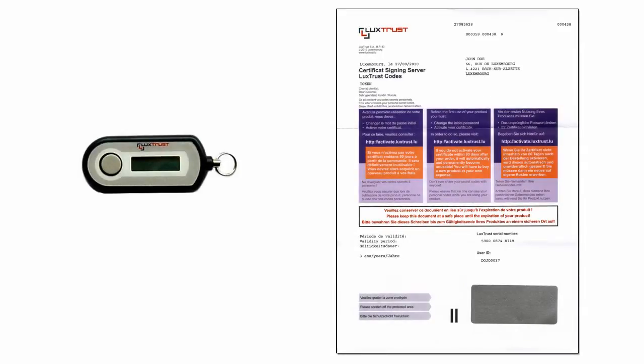Before you begin, please ensure that you have the following at hand: the token which you have received from LUXTRUST, the document LUXTRUST codes which you should have received separately from the token, and finally the activation code which you chose when you placed the order for your LUXTRUST token.